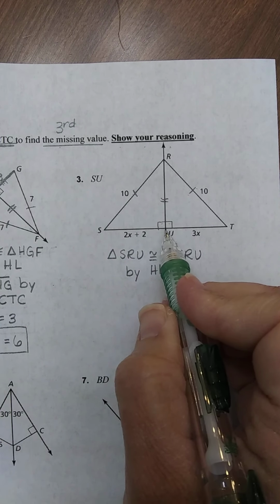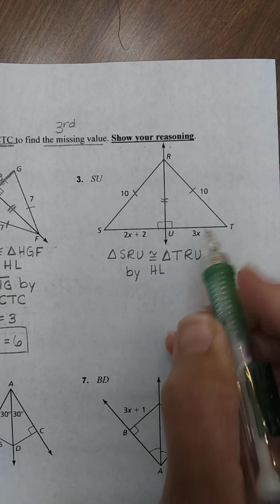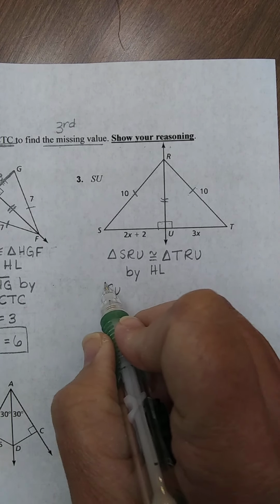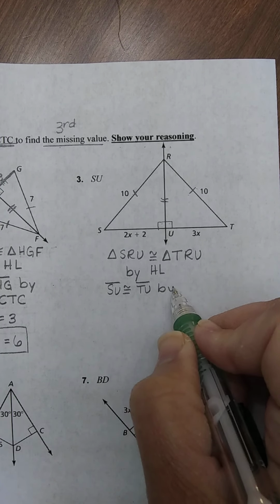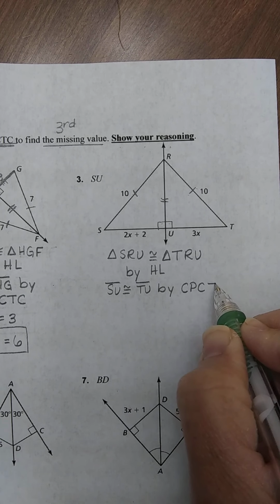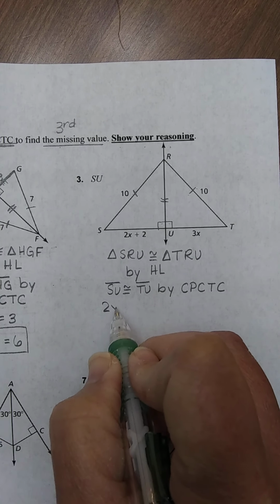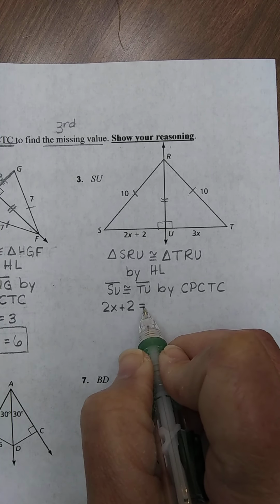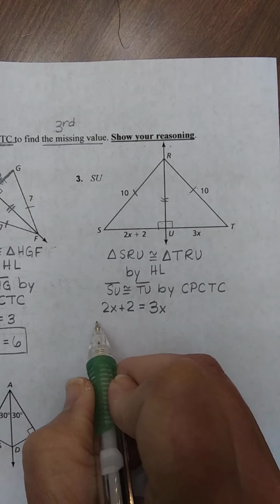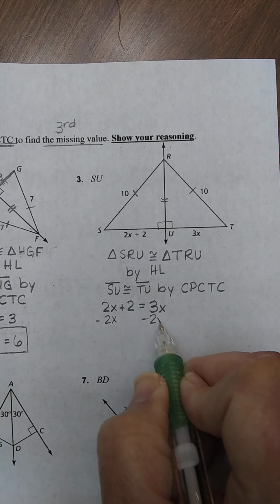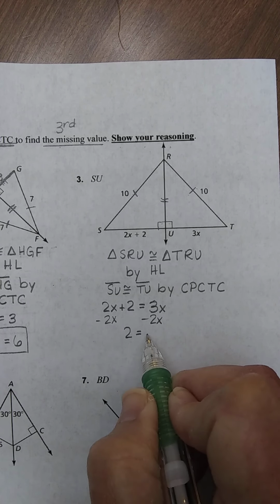Now SU, which is what I'm looking for, will be congruent to UT. I can see that they are corresponding. So SU will be congruent to TU or UT, it doesn't really matter, by corresponding parts of congruent triangles are congruent. So I know that SU's length, which is 2x plus 2, will have to be exactly the same as TU's length, which is 3x. So I can solve that equation by subtracting 2x. 2x minus 2x is 0, so I bring down the 2. And 3x minus 2x is just x.